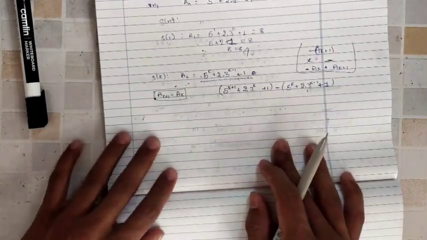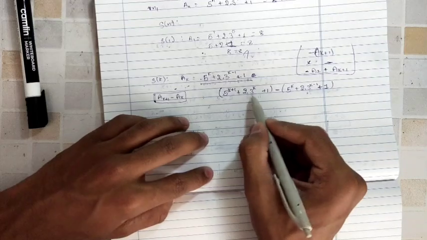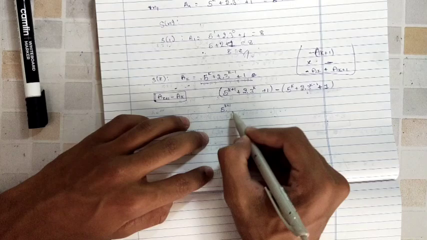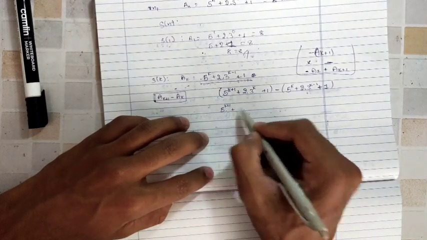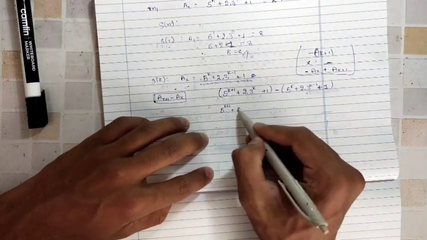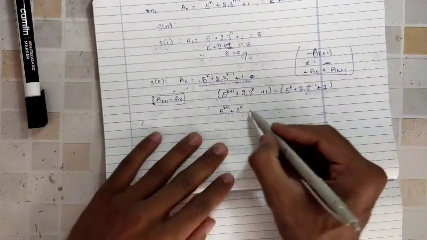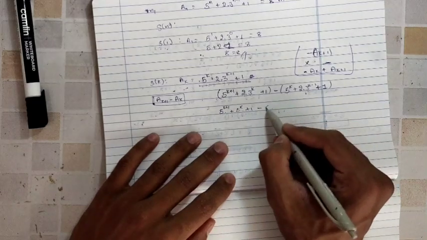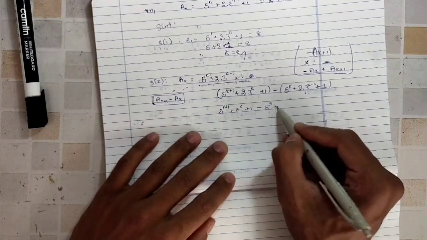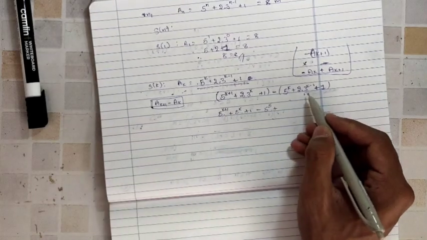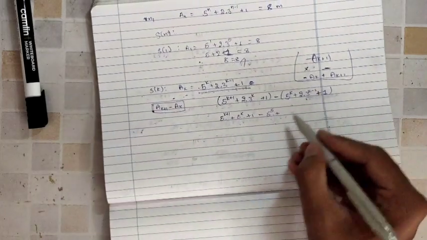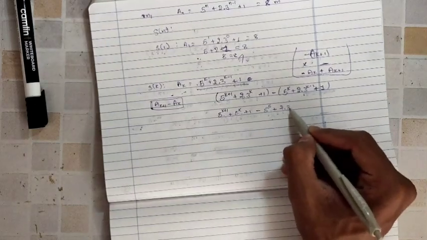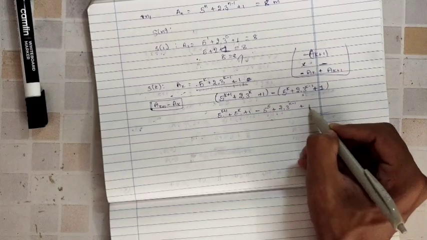So this will be 5 power k plus 1 plus 2 into 3 power k plus 1, minus 5 power k plus 2 into 3 power k minus 1 plus 1.